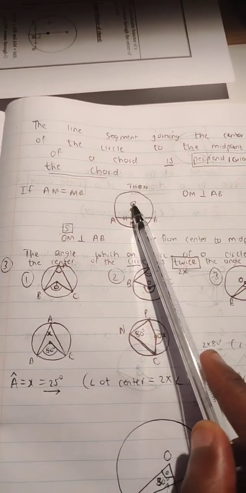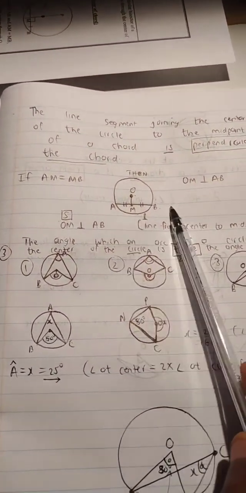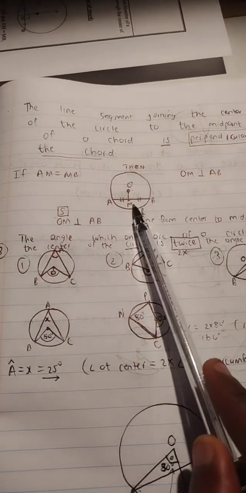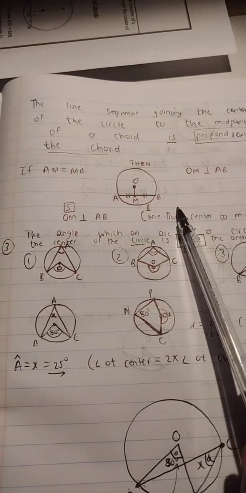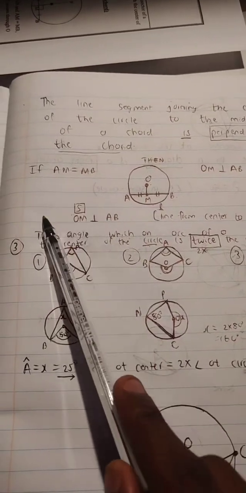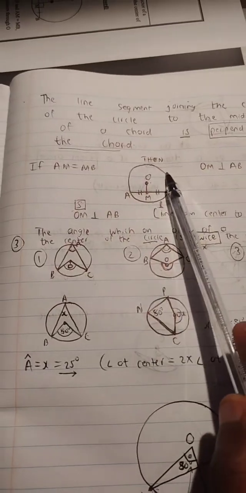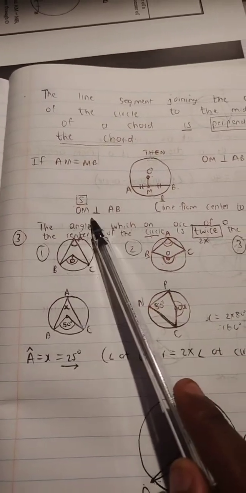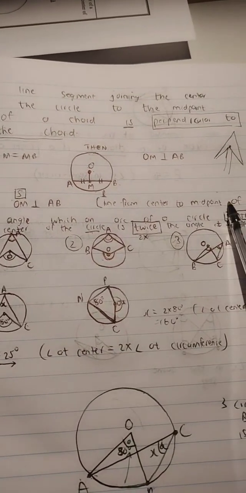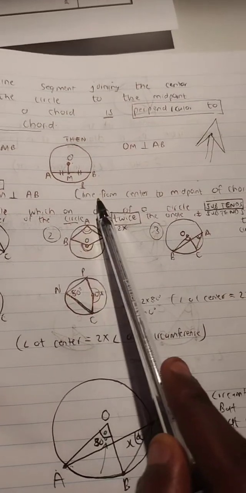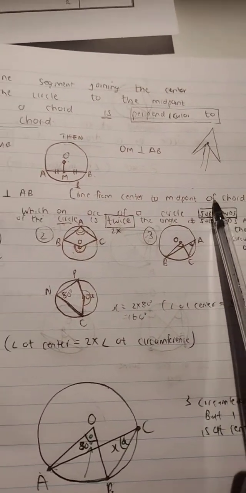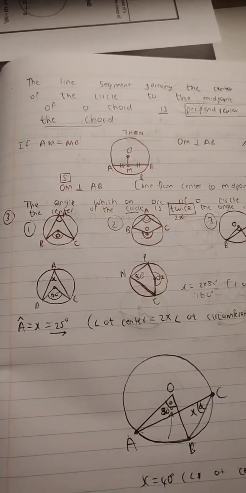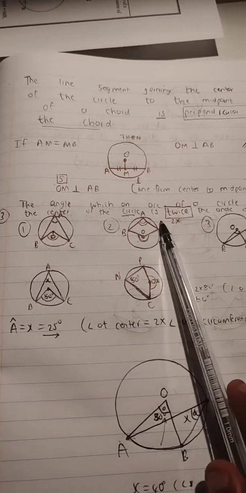We looked at the converse of this theorem, which says a line segment joining the center, in other words a line from the center to the midpoint of the chord, is perpendicular to that chord. So for a diagram like this, our statement is OM is perpendicular to AB, which is something we don't see. Our reason is what we see: the line from center to the midpoint of the chord. Those were the two center theorems we started off with.